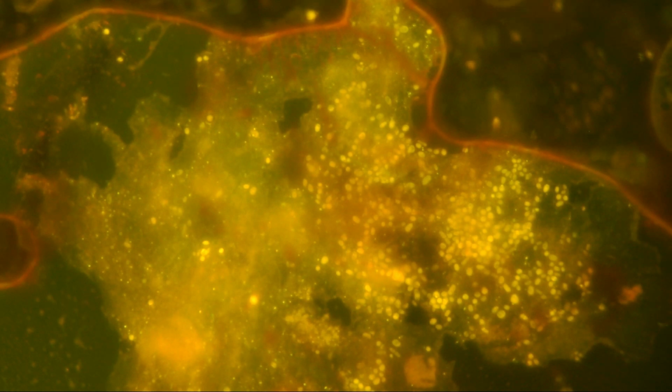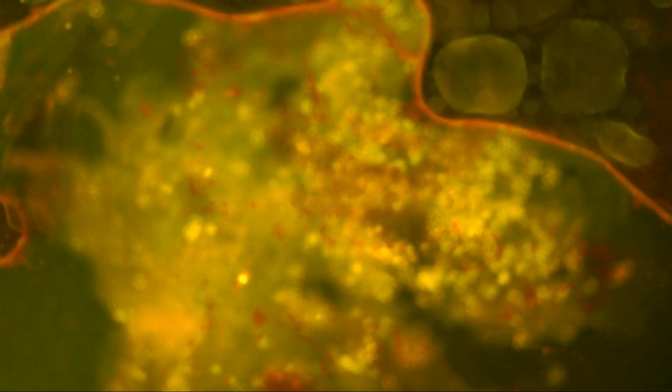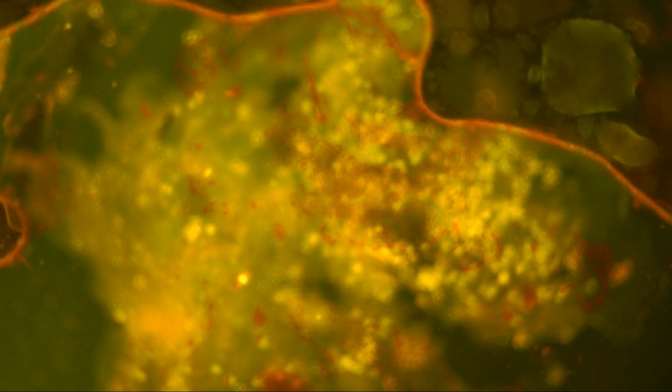This is 400x magnification. These are the other parts of the Clostridium fungus. You can see this microscope is focused. The slide has not yet fully dried, so therefore you will see some liquid part also. So this is the Clostridium fungus, Clostridium perennius.